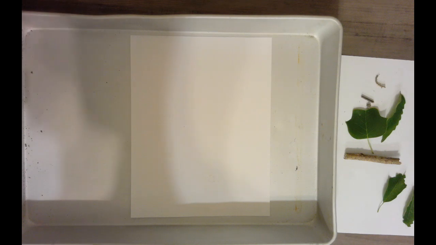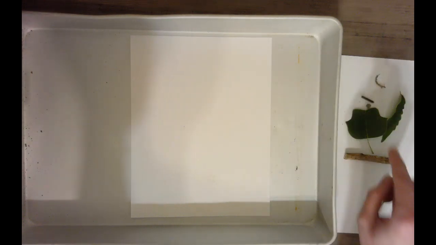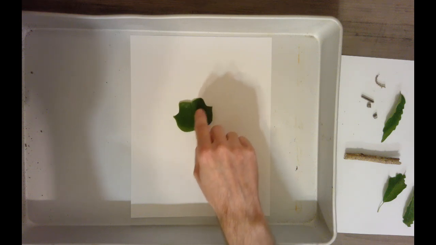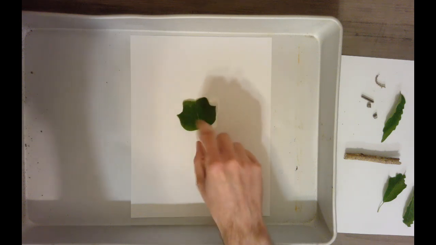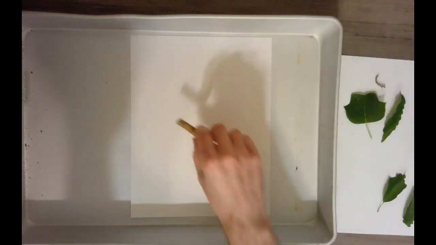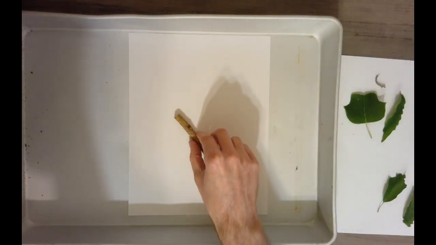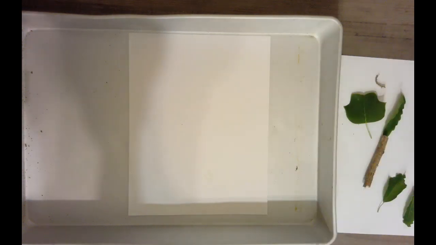Real texture is the way that something actually feels. If I were to rub my hand over this leaf right here, it's got a little bit of grain, but mostly it's smooth, so it's got a smooth texture to it. If I were to rub my hand over this stick, it's really coarse, so it's got a coarse texture to it, okay? So we're going to deal with texture today.